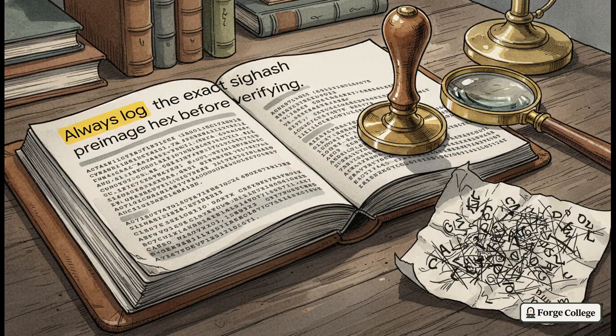Now, here is a super practical inspector's tip that'll honestly save you hours of headaches down the line. Always log the exact sighash preimage hex before you attempt to verify the signature. Why? Because formatting errors and slight differences at the preimage serialization stage are by far the number one cause of signature mismatches. If the bytes you're checking are even slightly out of order compared to what the signer originally signed, the mathematical verification is going to fail every single time.